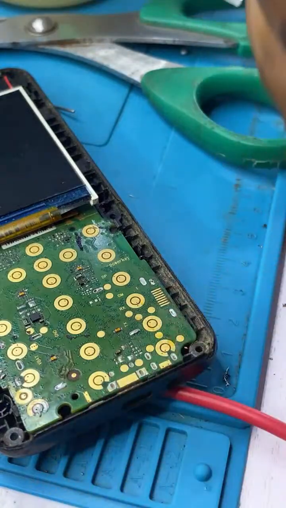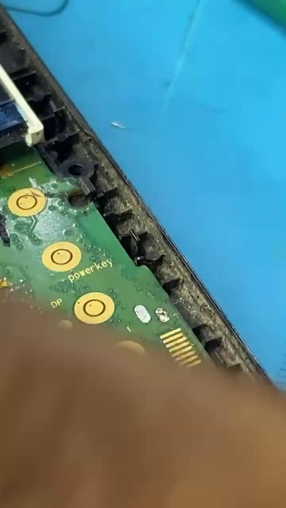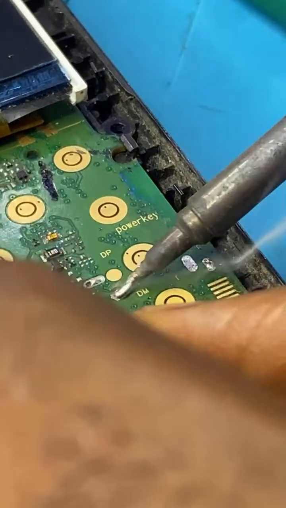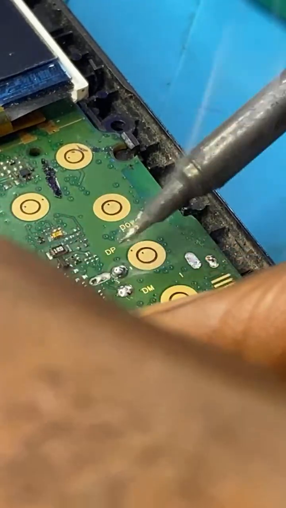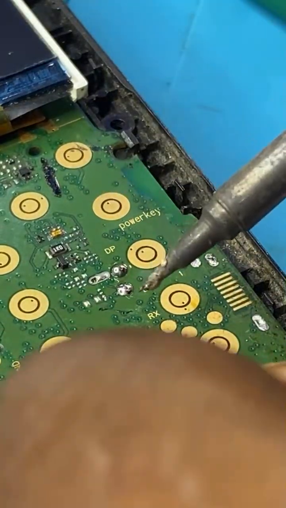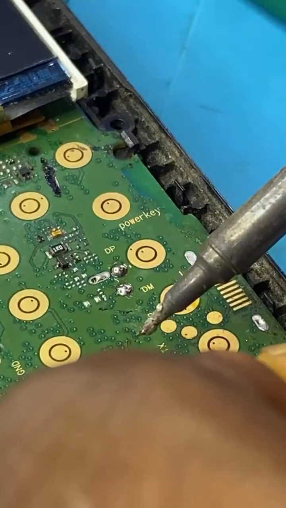So like I said before, this is data minus, data plus. This is V charge, okay?